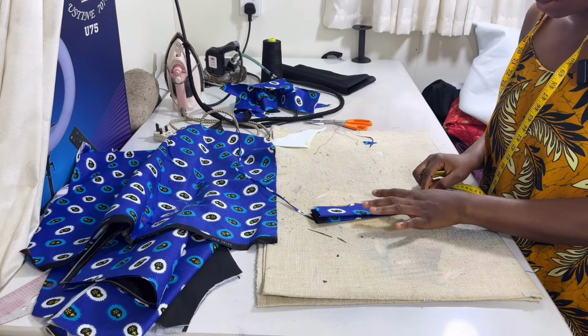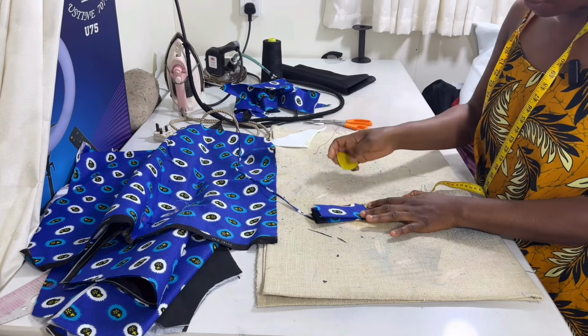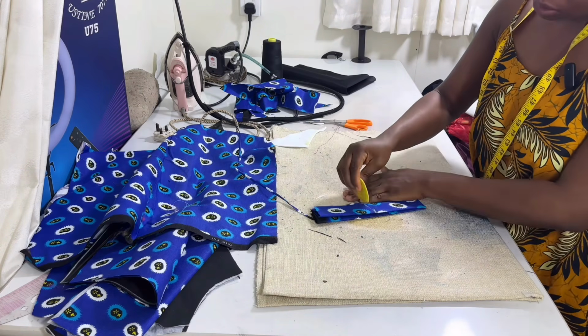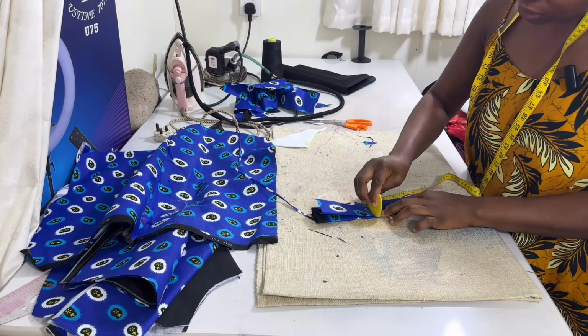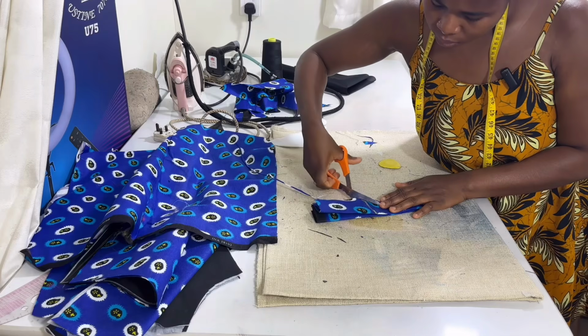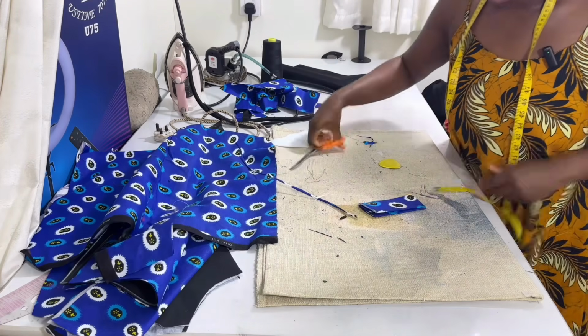So at the lower part here, I'll measure 5 inches. Then I'll slant it this way, and I'll cut it. Then you see.